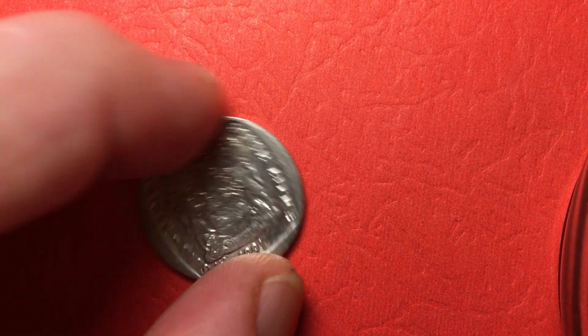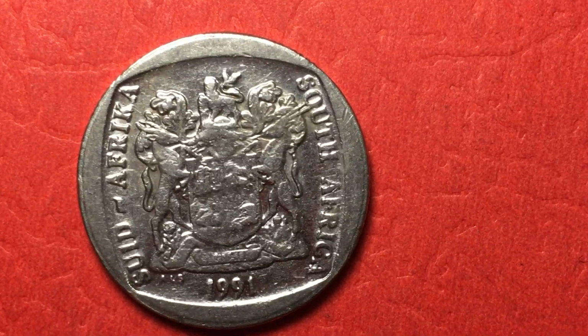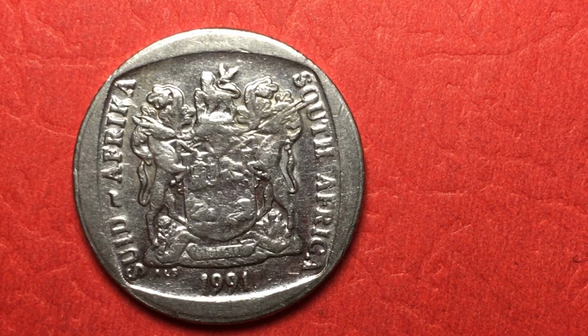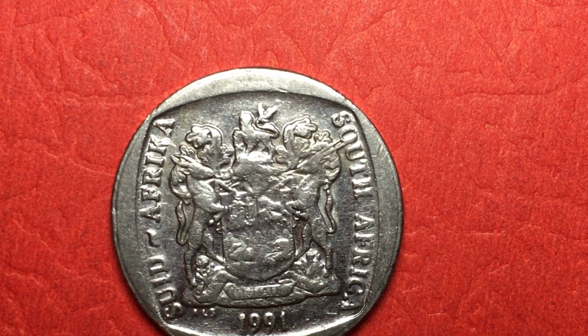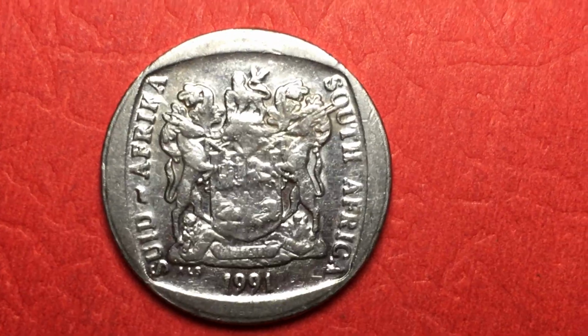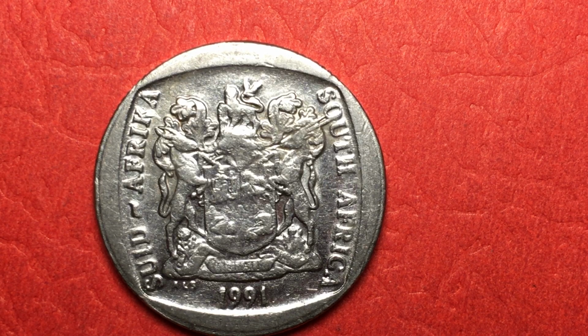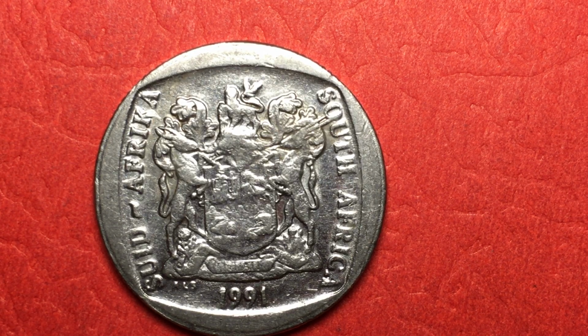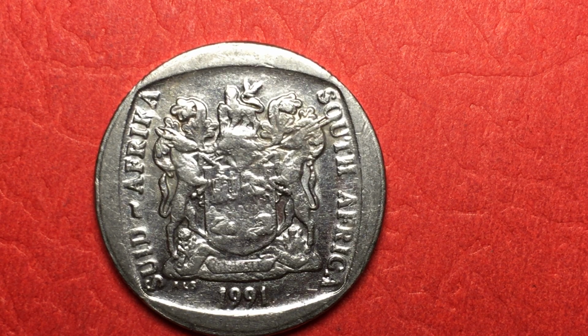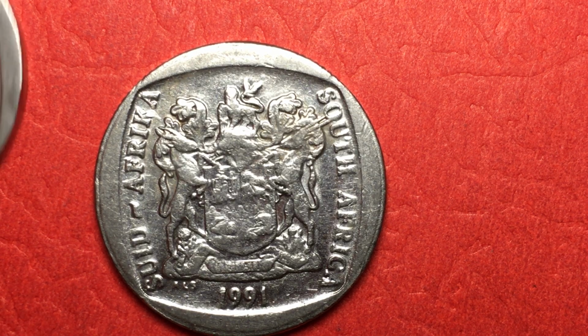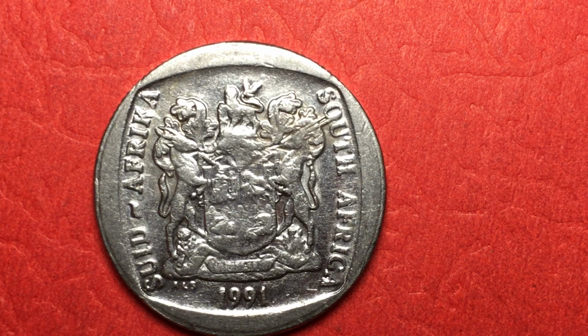So let's start with this one here from the year 1991. Because these coins wear differently, it was really hard to get them all lighted the same way. This one started being made in 1989, and then it was made until 1995.